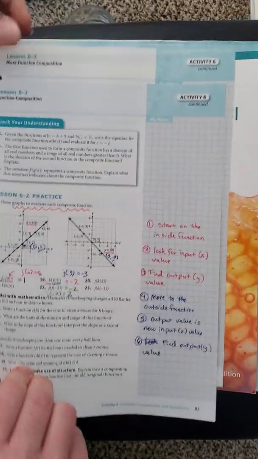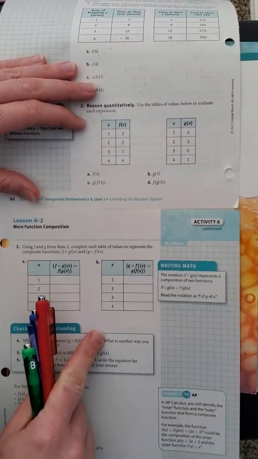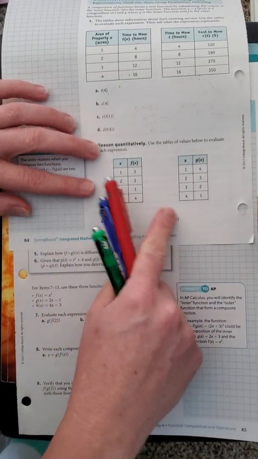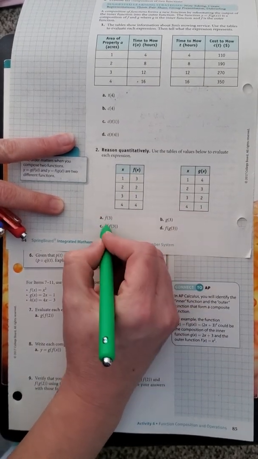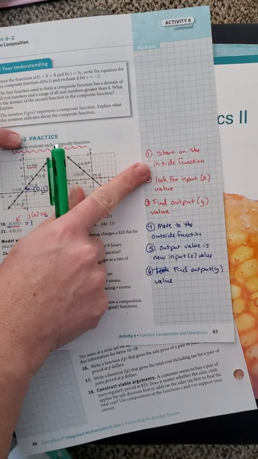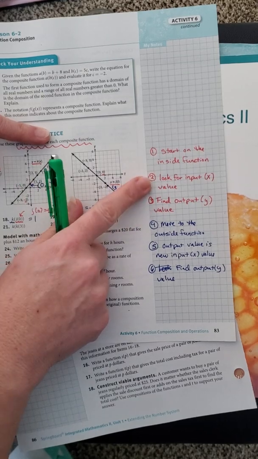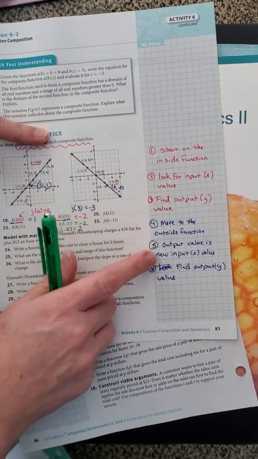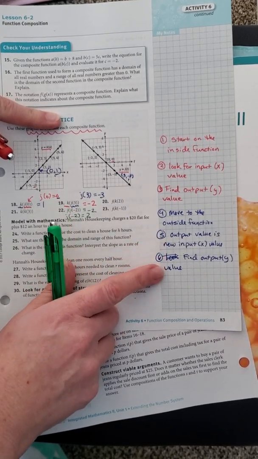All right, so that's an example of using a graph. Now let's flip over to using the table. I'm going to put these like this so we can see what we're doing. So I'll go over these ones again. F of 3, this is F, right? This is G. These are our inputs, remember. The steps are still the same. I'm not going to rewrite those steps. They're right here. Start on the inside function, look for the input value, find the output value that corresponds to the input value. Move to the other function, the outside function. Use your output value as your new input value, and then find the new output value.